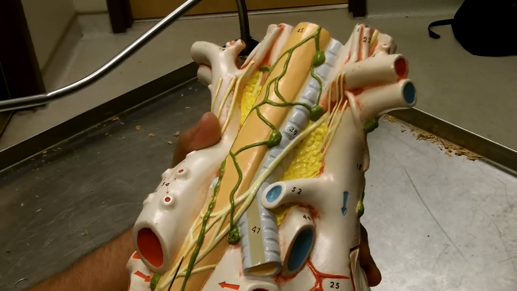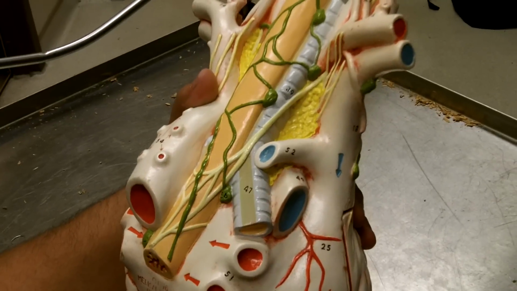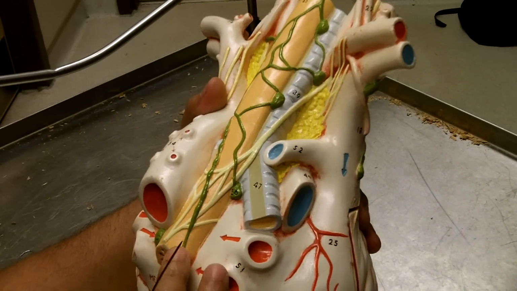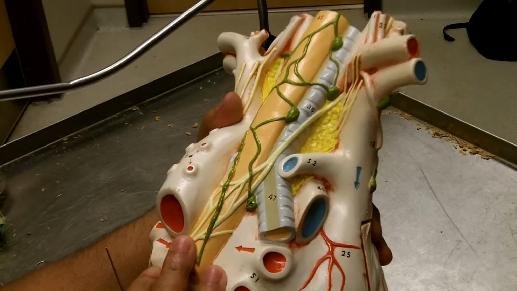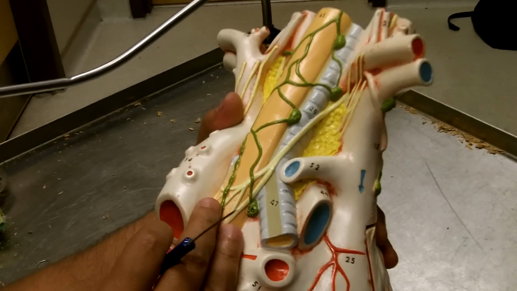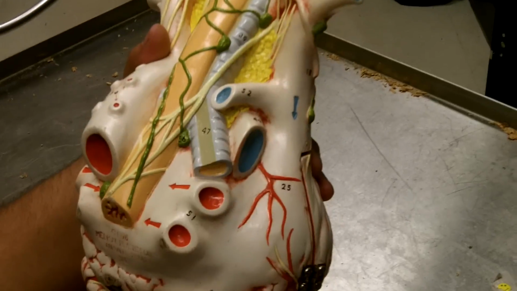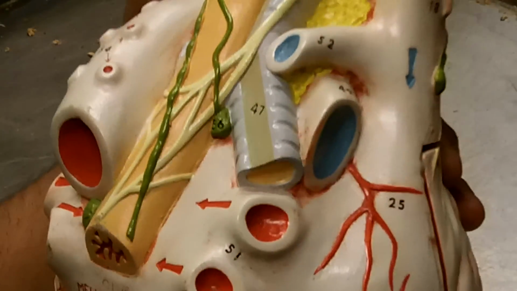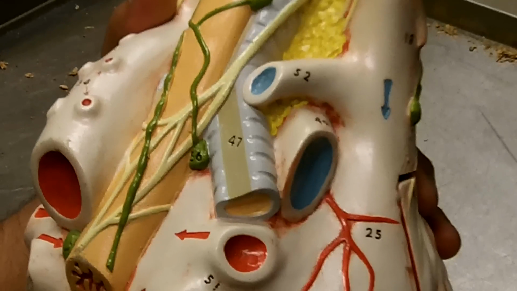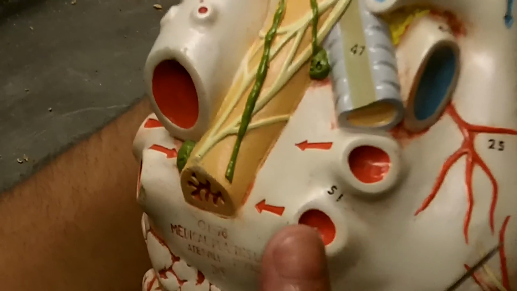Here you can see the trachea coming down and the esophagus coming down. And you can see how the esophagus is actually coming down and going past the heart, which is why when people have a burning sensation in the esophagus, they say it's heartburn, but it's not. It's not the heart that's burning. It's actually the esophagus that's burning or creating that sensation. You can see here's the primary bronchus coming off, heading towards the lungs. You can see that the pulmonary veins here are coming in and heading towards the atrium.